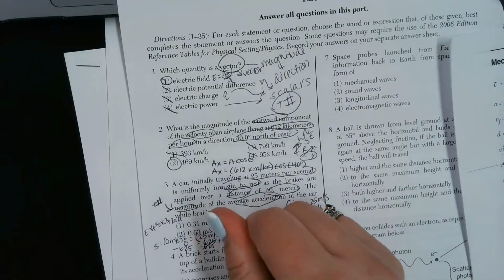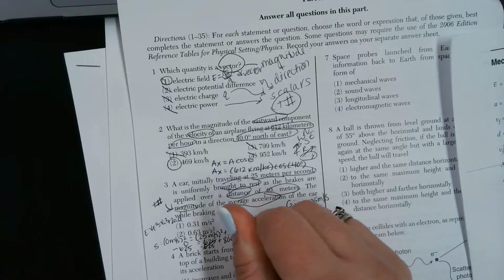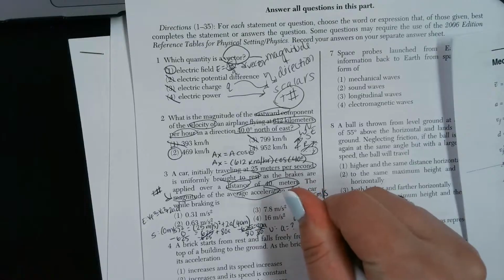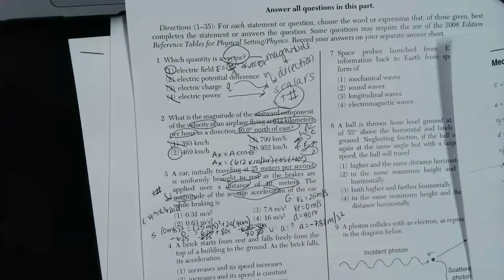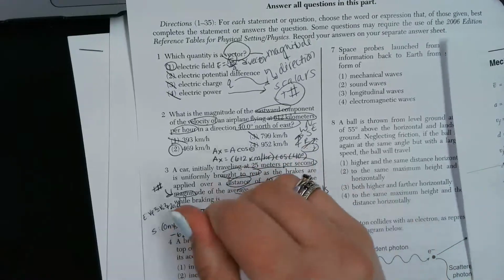So I have negative 625 equals 80A. I divide 80 on both sides. So negative 625 divided by 80, I get A is equal to negative 7.81 meters per second squared. However, we again are looking for a magnitude, so choice 3 will be our solution.